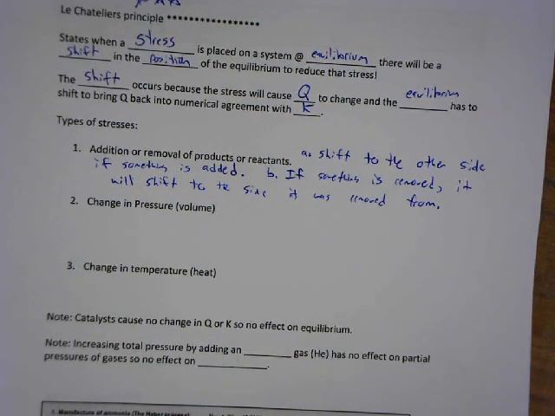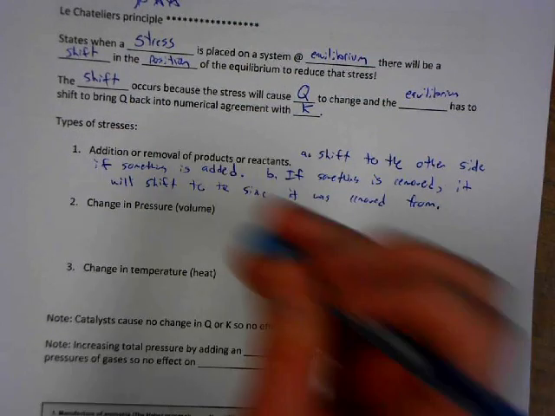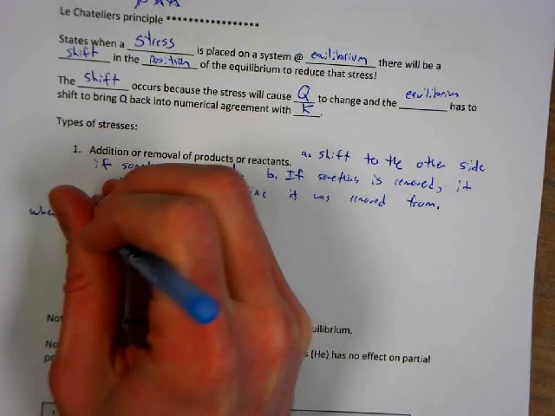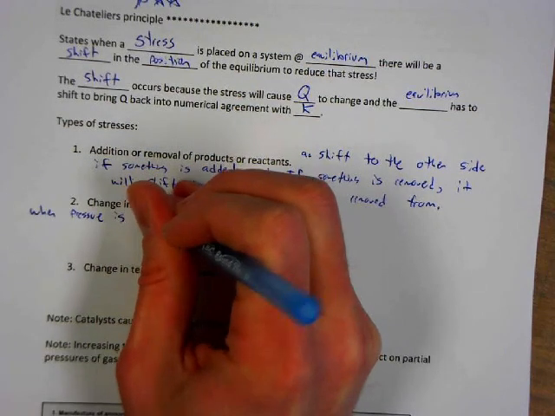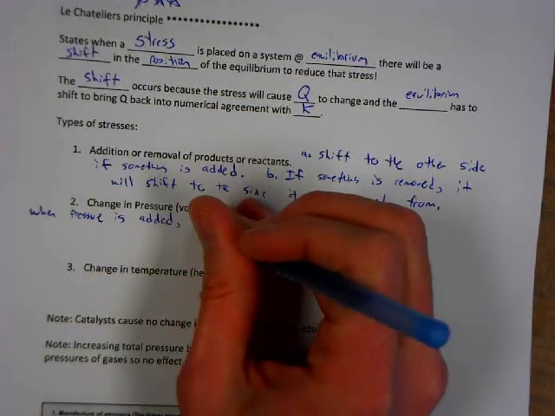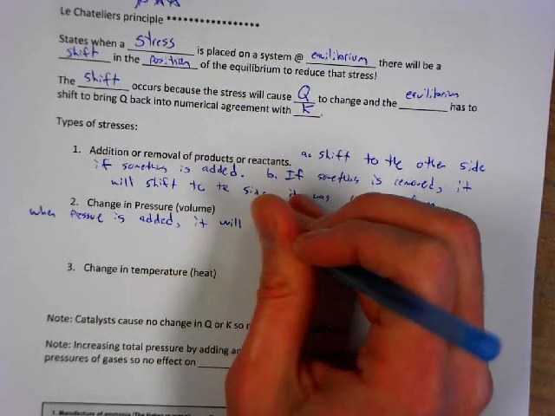Just do it. Change in pressure. When you change pressure, technically you can also change the volume to change pressure, right? So there are multiple ways to change pressure, by just adding something or changing the volume.